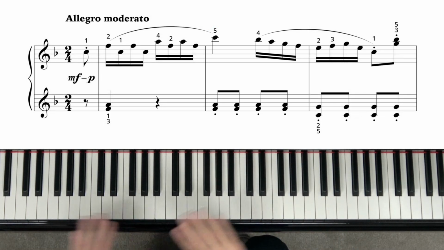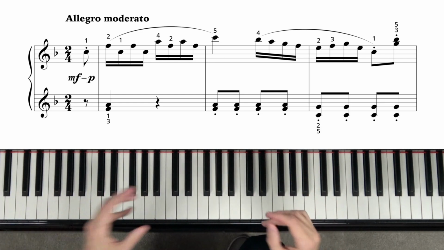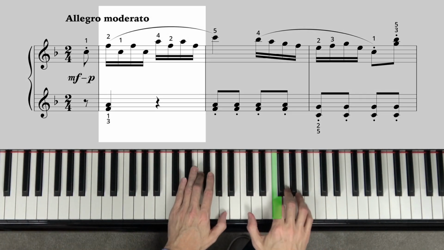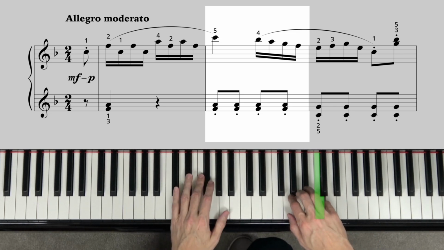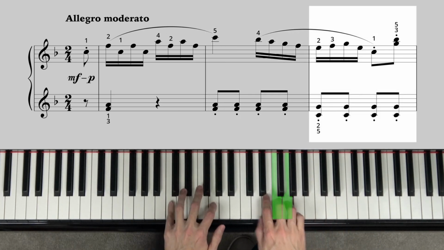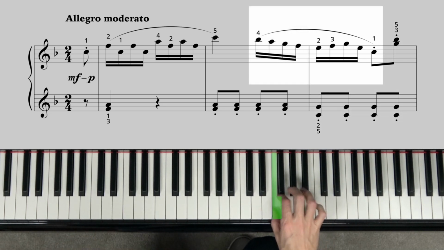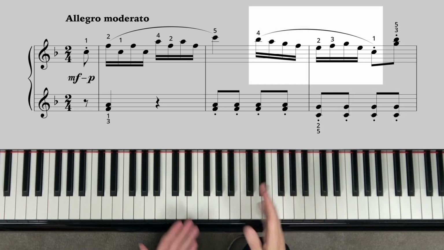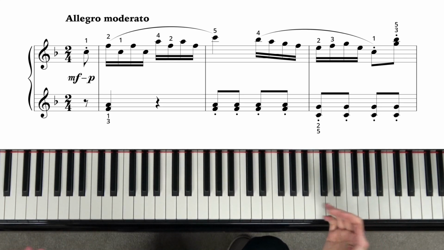Don't play all the notes the same. Some notes are more important than others, so figure out where are the climax points, where are the notes trying to get. See how I kind of bring out that top note, and then here, if I played all the notes the same, hear how boring that is? Da da da da da da da da da. That just sounds like a robot.